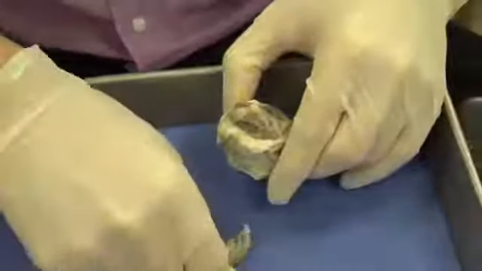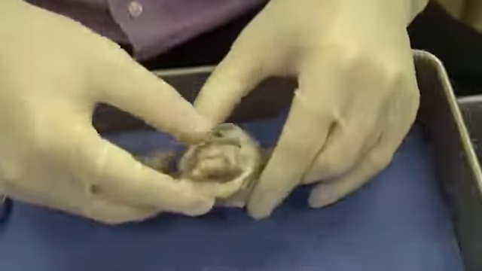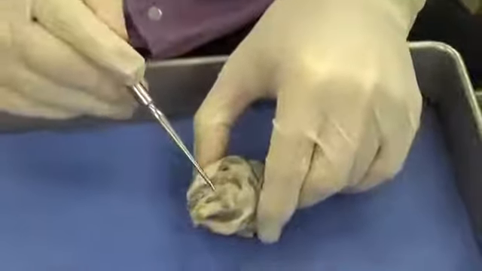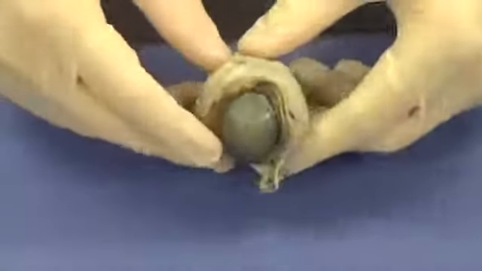And that looks good there. We'll move some of this material out of the way. And you can see the optic nerve much better now, coming out the back of the eye. We'll talk a little bit more about that in just a few minutes.